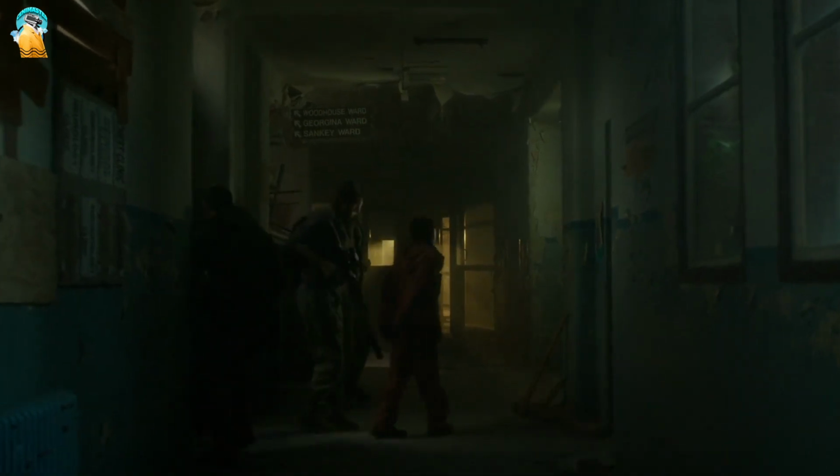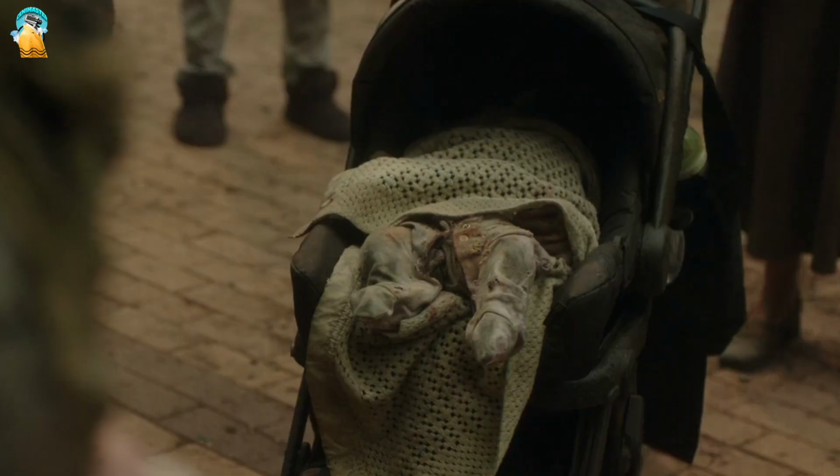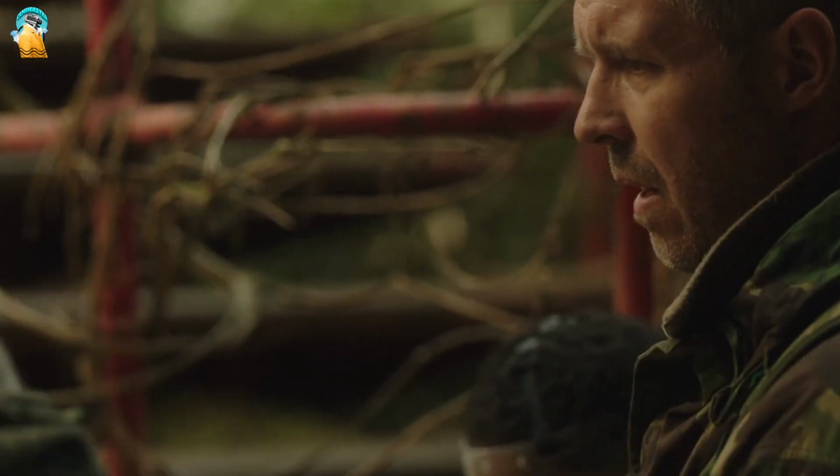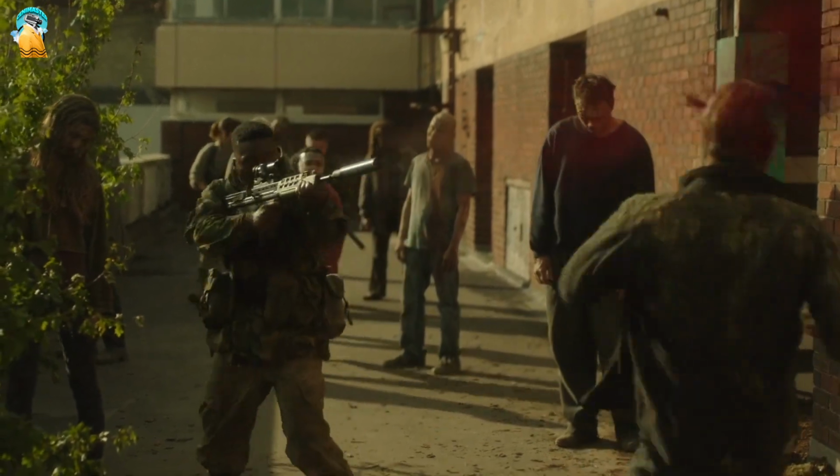There, the group spends the night and takes the time to rest. At that moment, Melanie is talking to Dr. Caroline and asks her why she is a hybrid between humans and zombies.